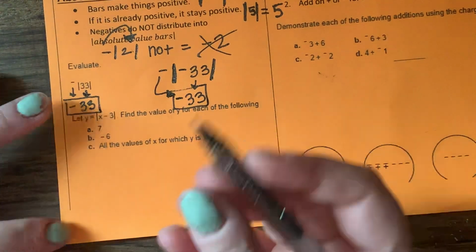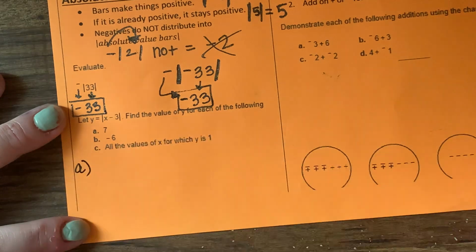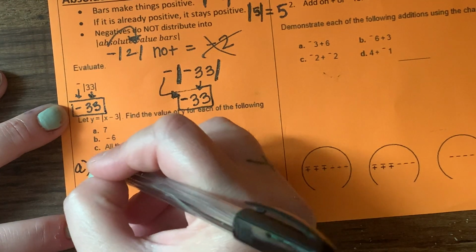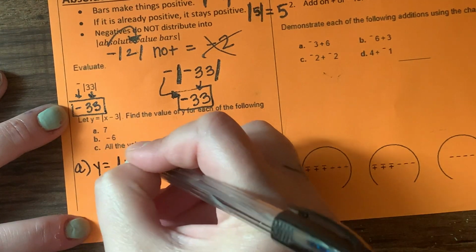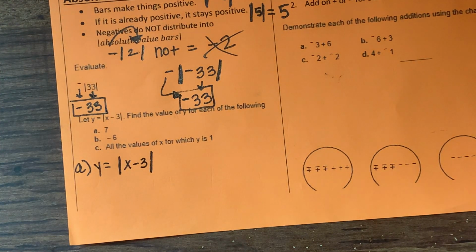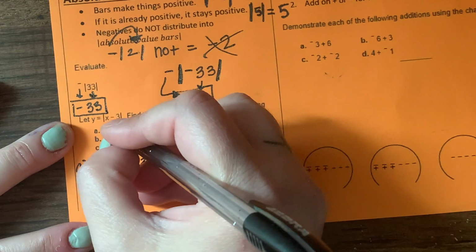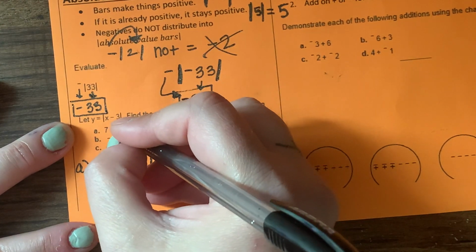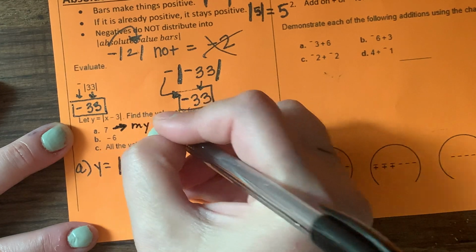Okay, let's look at part A. It says y equals bars x minus 3 bars. And it says find the value of y for each of the following. 7. Okay, so this 7, they didn't tell us, but it's supposed to be my x value.